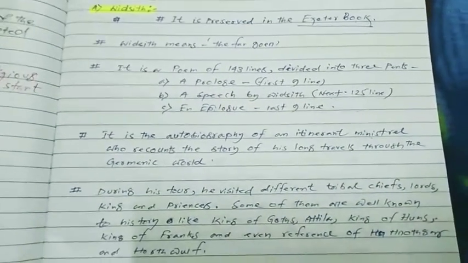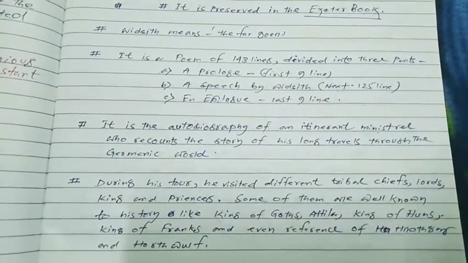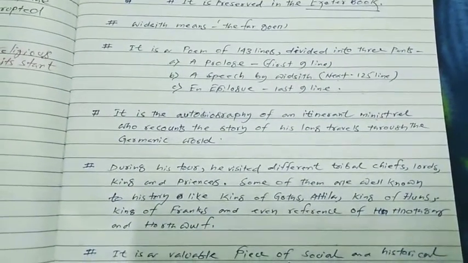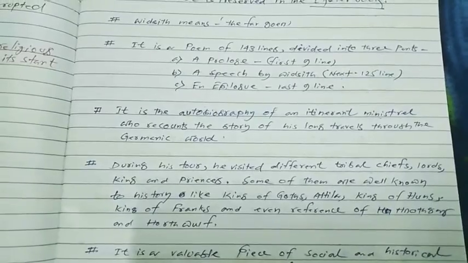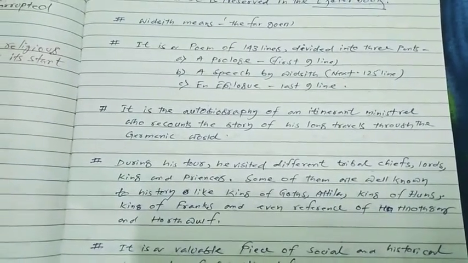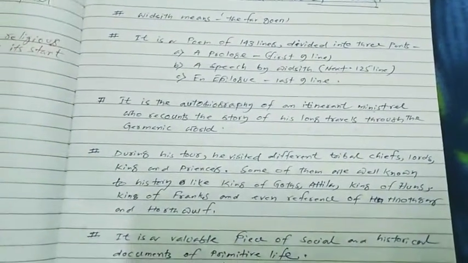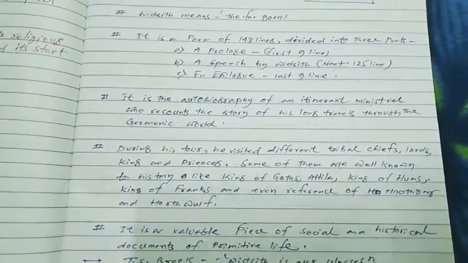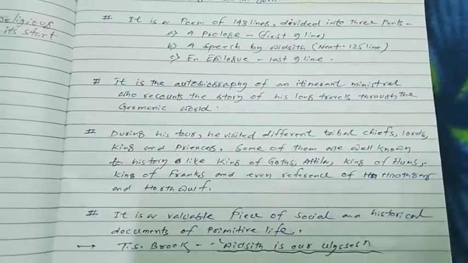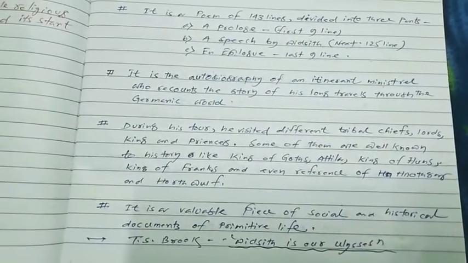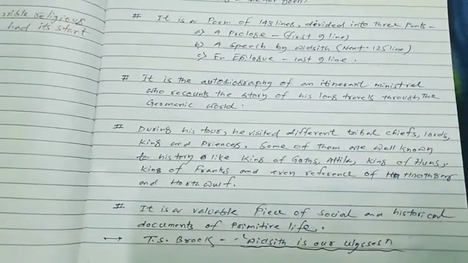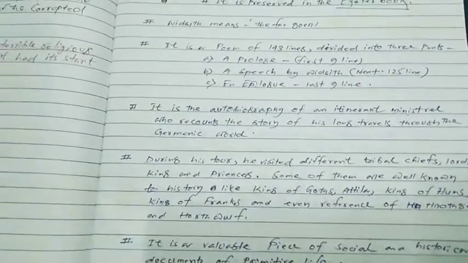During his tour, he visited different tribal chiefs, lords, kings, and princes. Some of them are well known to history, like the King of the Goths, Attila, King of the Huns, King of the Franks, and even a reference to Hrothwulf and Hrothgar. It is a valuable social and historical document of primitive life. That's why the remarkable critic Stopford Brooke comments, 'Widsith is our Ulysses.'